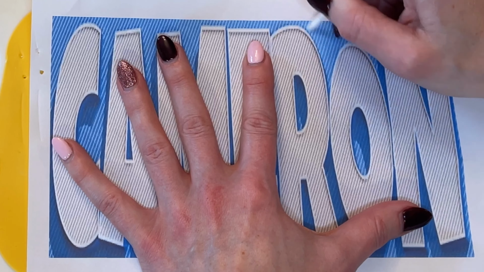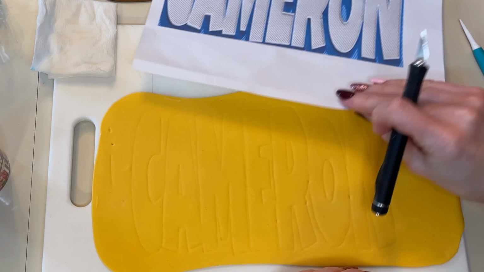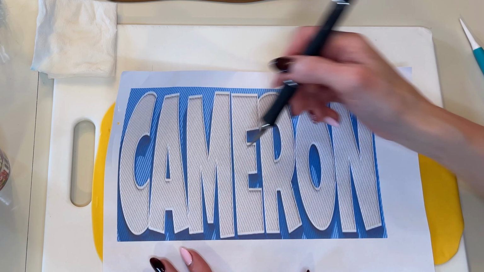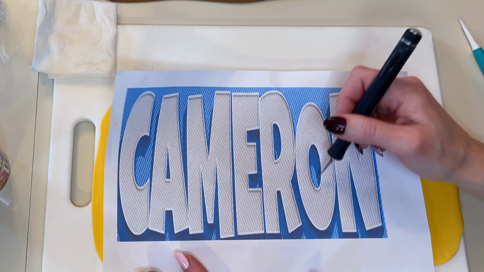All right, now I have my paper towel. I'm going to keep wiping my X-Acto knife on the paper towel because fondant is going to start to stick to it, and I want to keep this as clean as possible. Whenever I cut out letters, I'm going to cut the inside of the letters out first rather than the outside. It's easier to cut the inner pieces.